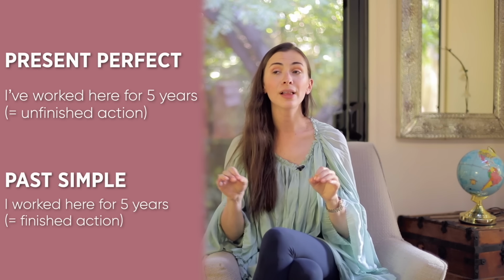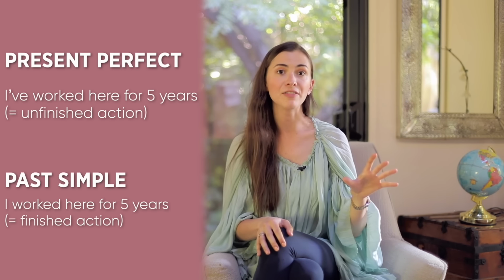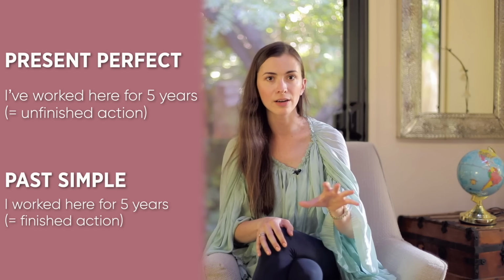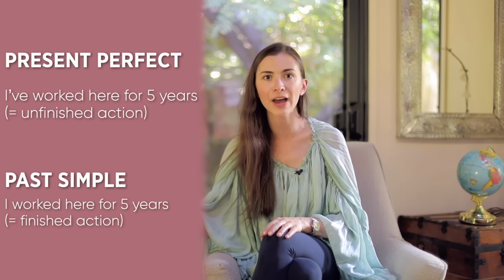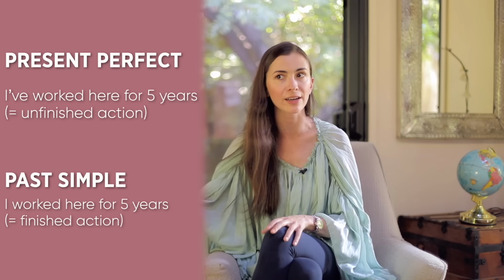Also, a quick difference between present perfect and past simple. If you say I've worked here for 5 years, that means you're still working here. If you say I worked here for 5 years, that means you're no longer working here. You see, the subtle difference in the use of tenses makes everything completely different and gives a completely different context to the person you're talking to.